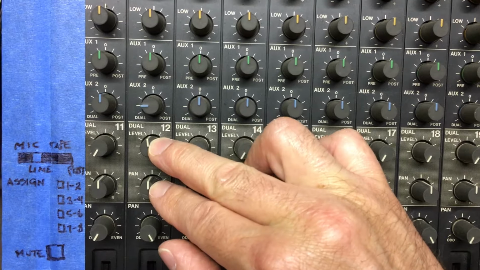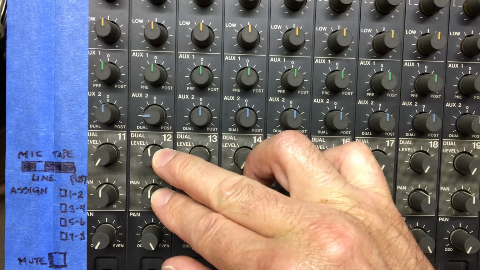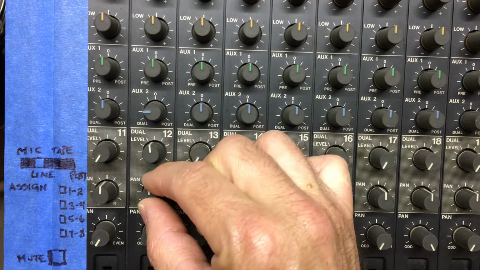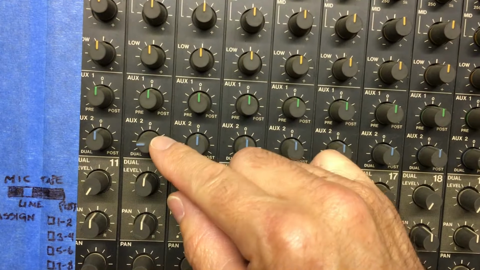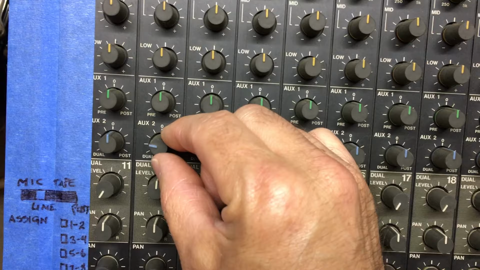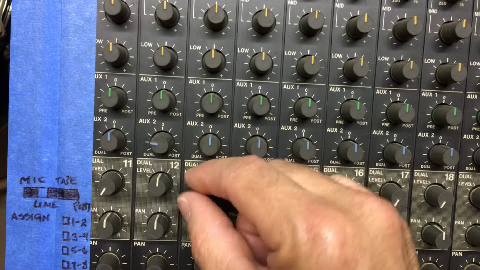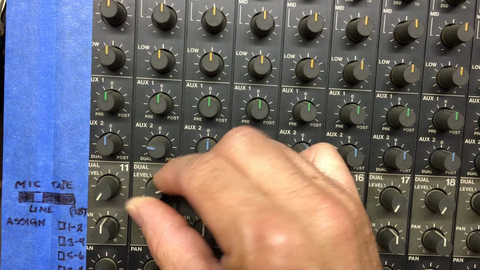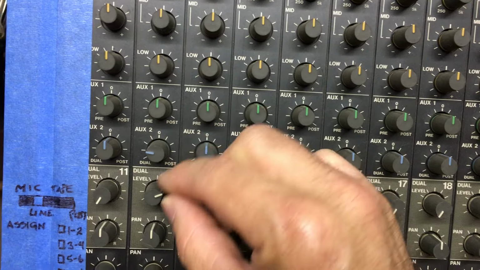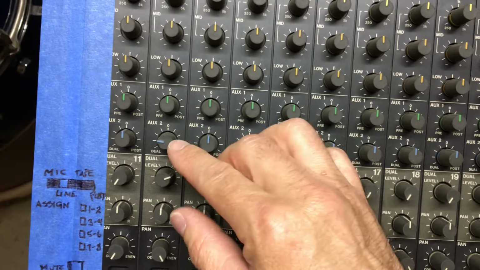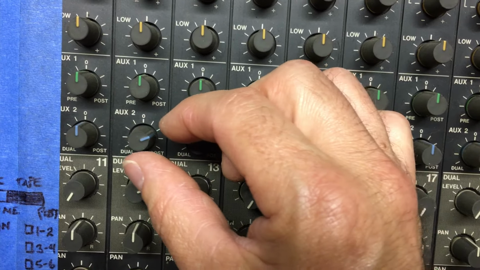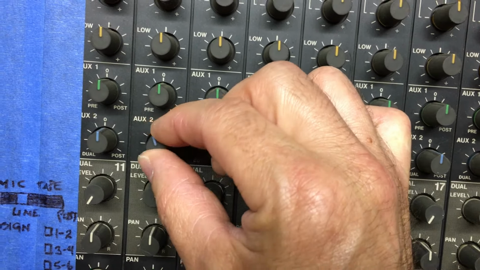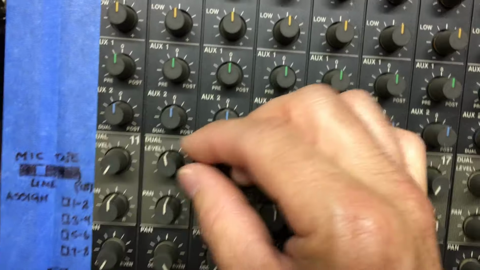So you get multiple places where this can get its source from, but it can output to lots of different places. One of those being you can pick it up in your aux bus right here, the post level dual output for this channel. So that's what aux2 does. It's either a post fade aux send or sources the dual bus.